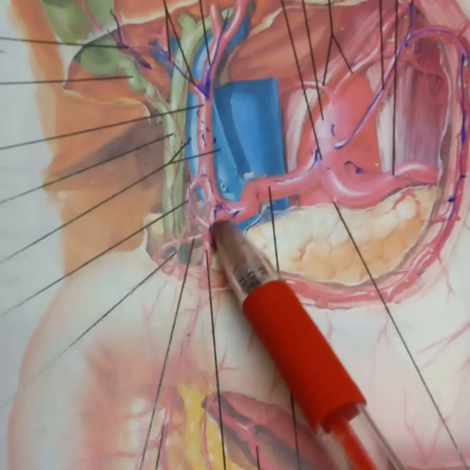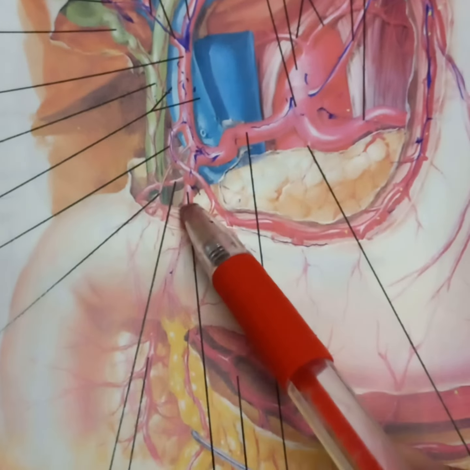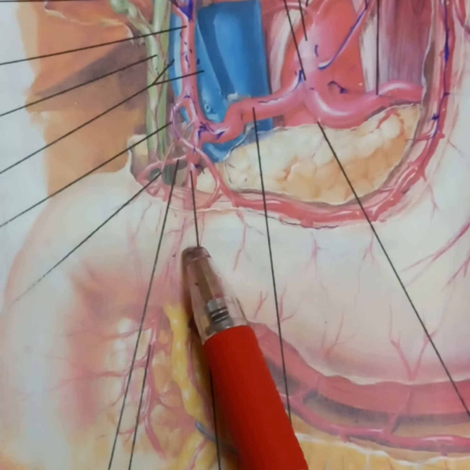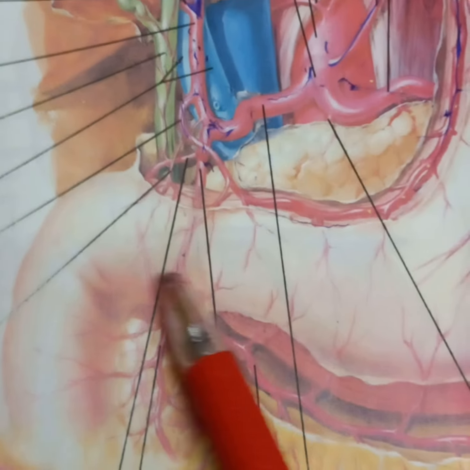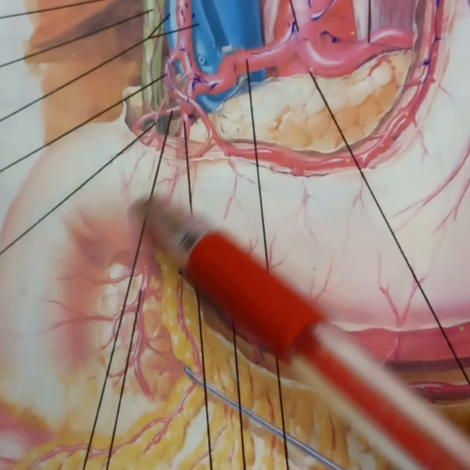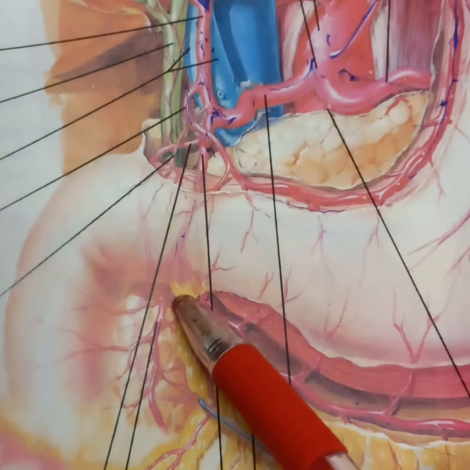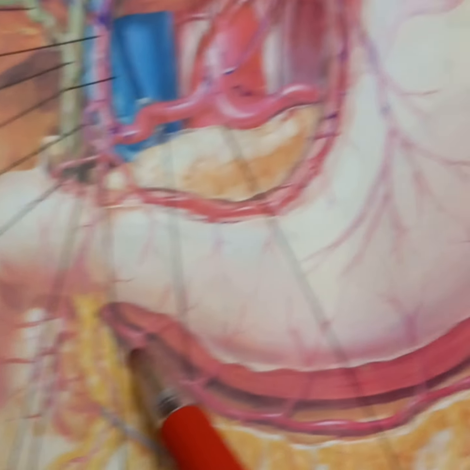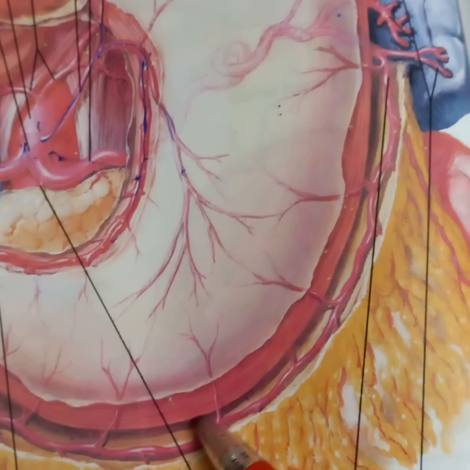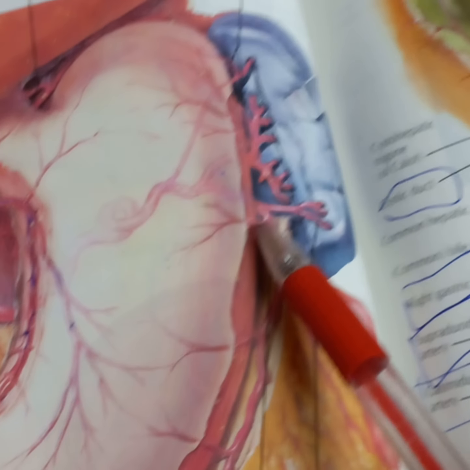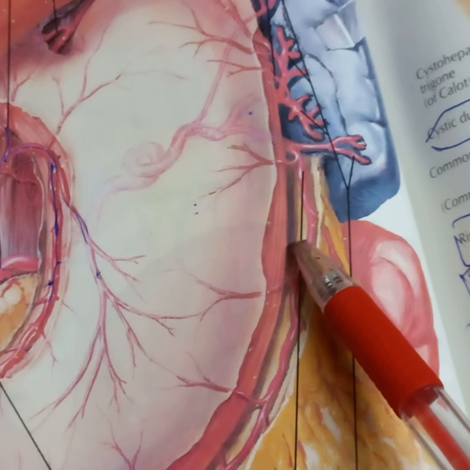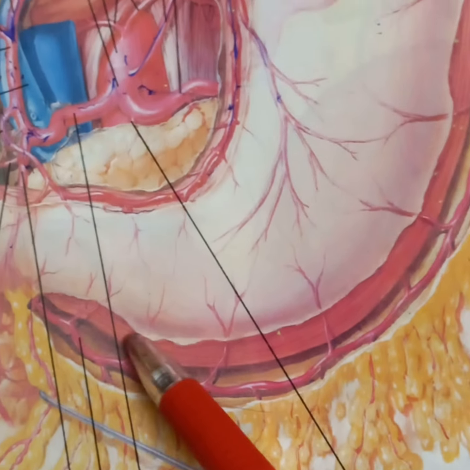The gastroduodenal artery arises, moves behind the first part of the duodenum. There is an important relation I can describe later. Then it reaches the lower end of the first part of the duodenum and gives rise to the right gastroepiploic artery, which moves along the greater curvature and anastomoses with the left gastroepiploic artery and supplies the greater curvature of the stomach.